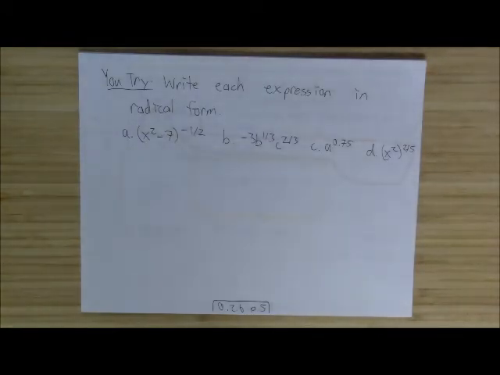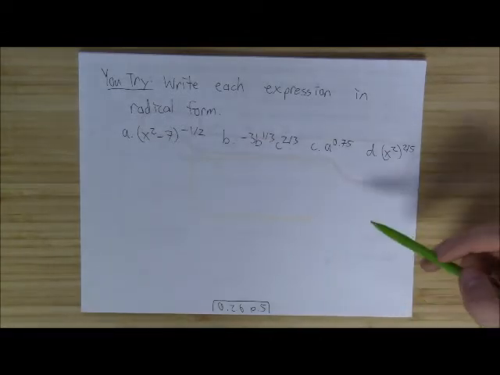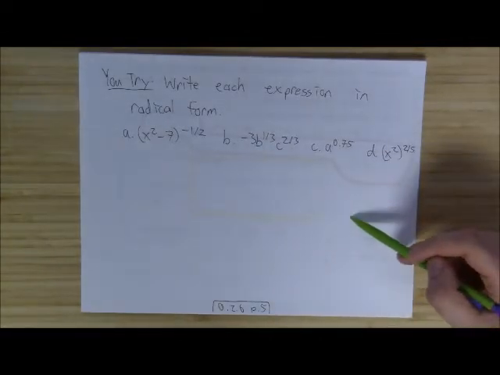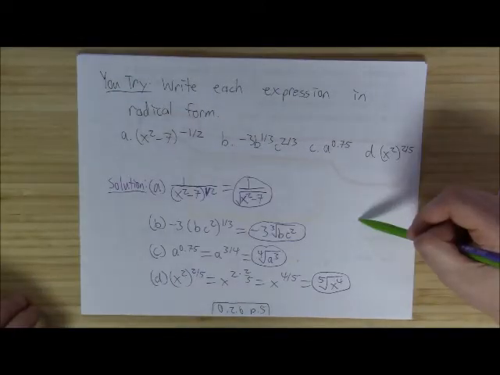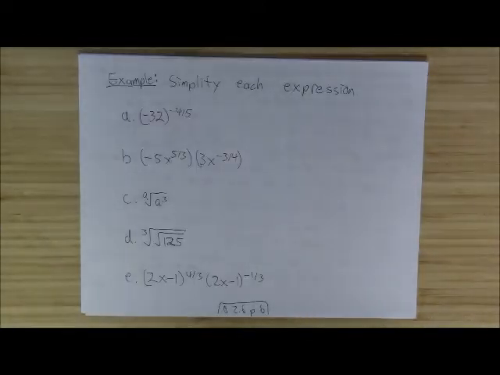So now it's time for you to try an example. So go ahead and try writing each of the following expressions in radical form. I'll reveal the answers on the count of 3. 1, 2, 3. So there are the solutions. All right, one more example. Let's go ahead and simplify each of the following expressions.